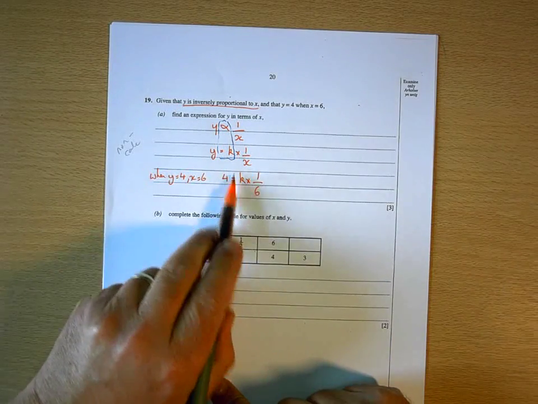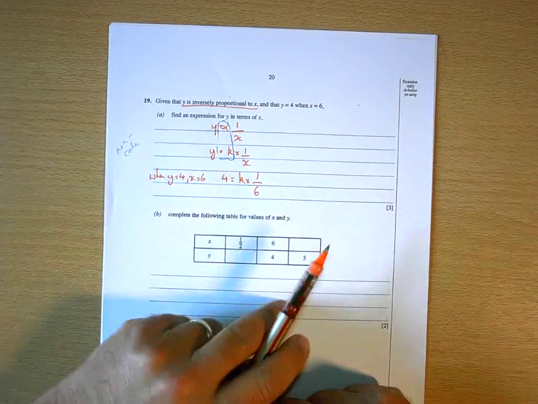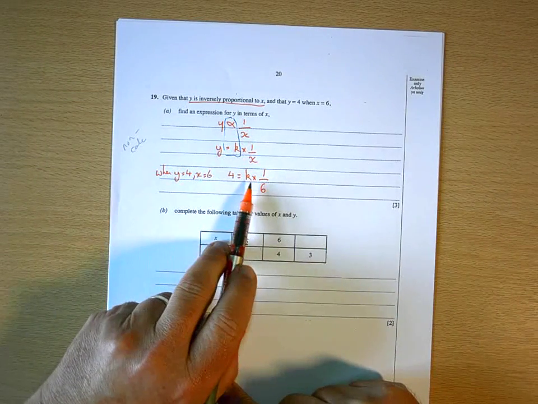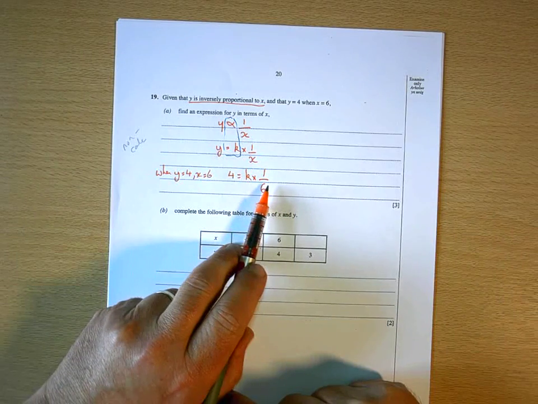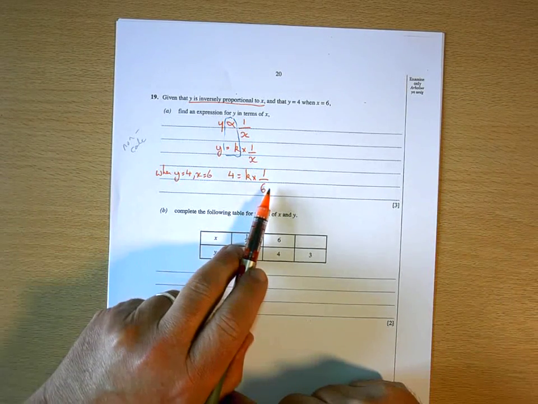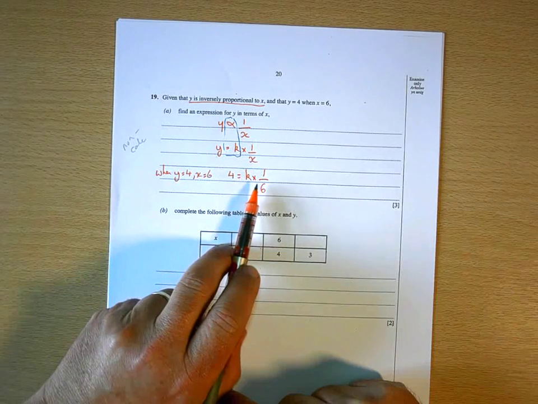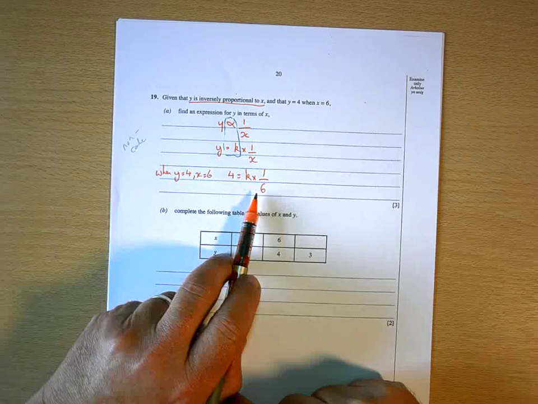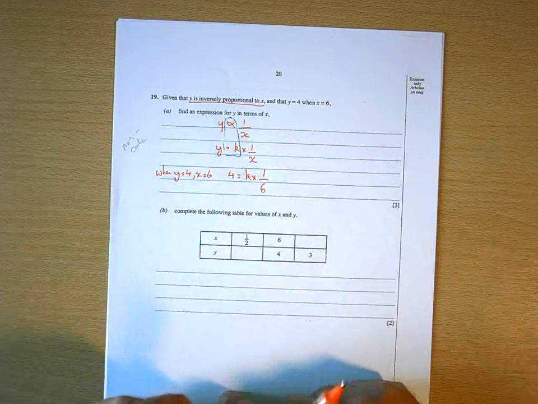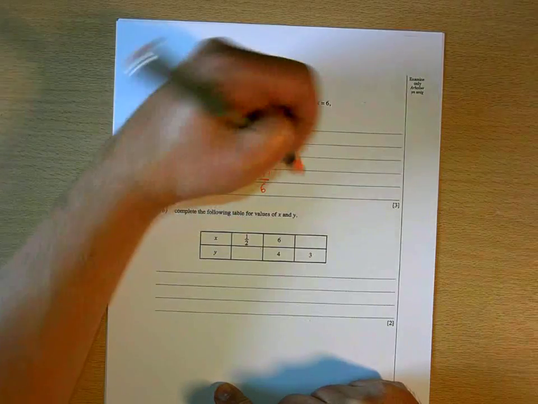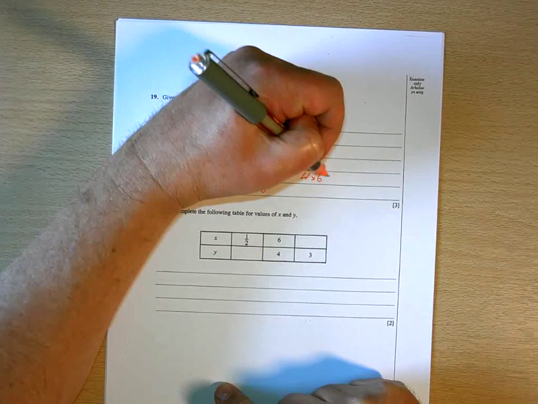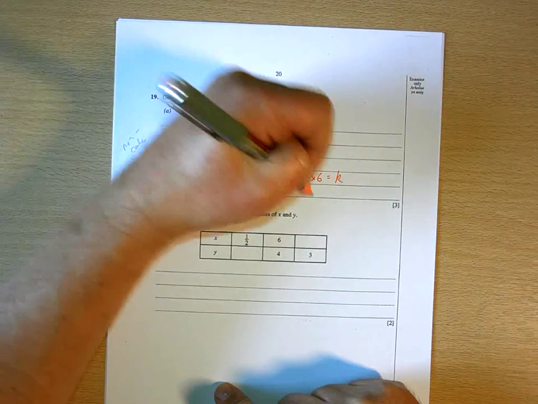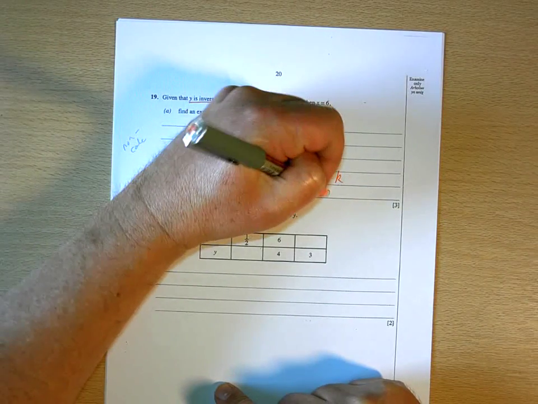In order to get the K on its own, the times 1 doesn't matter because multiplying by 1 doesn't change anything, so we need to get rid of the divide by 6. Remember, in algebra, over 6 means divide by 6. The opposite of dividing by 6 is multiplying by 6. So to get rid of that divide, we times both sides by 6. So that gives us 4 times 6 equals K times 1, but that's just K. So K is 24.